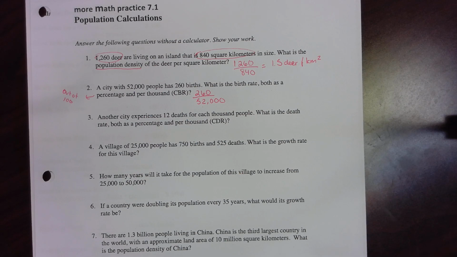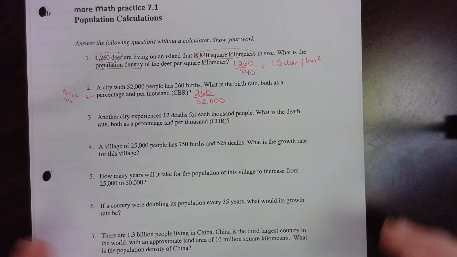What this is really going to give us is a unit rate, where it's going to tell us basically the number of births per each person. We're then going to multiply it by either 100 to get our percentage, or multiply it by 1,000 to get our crude birth rate.